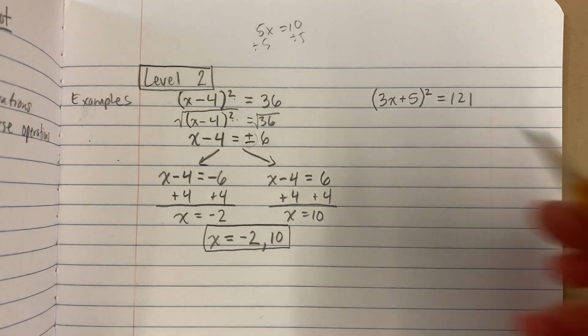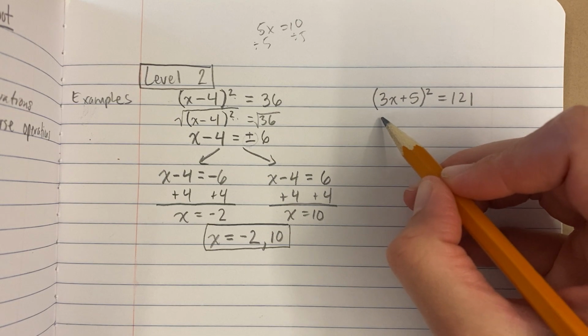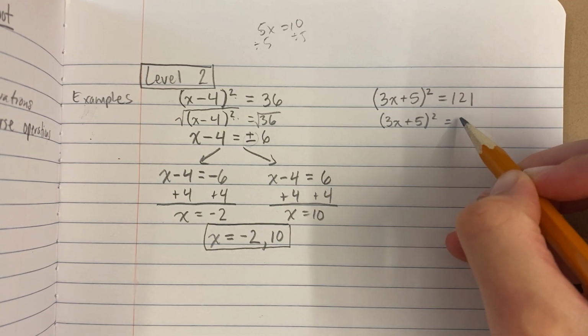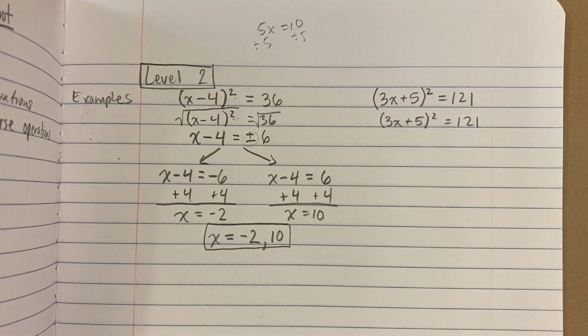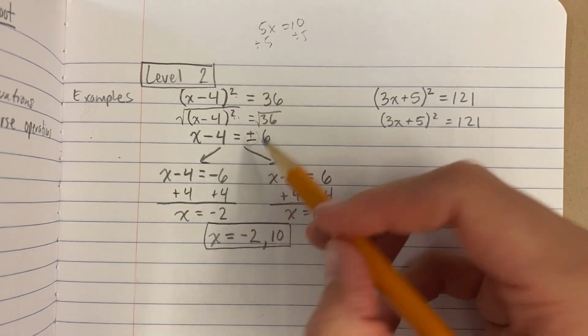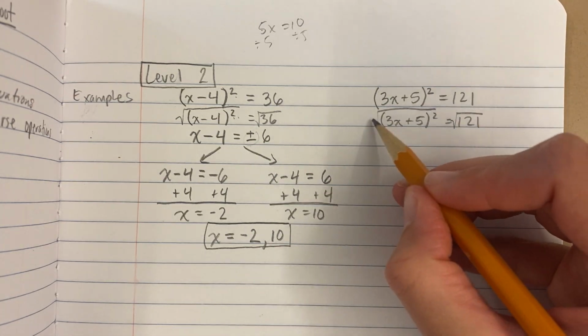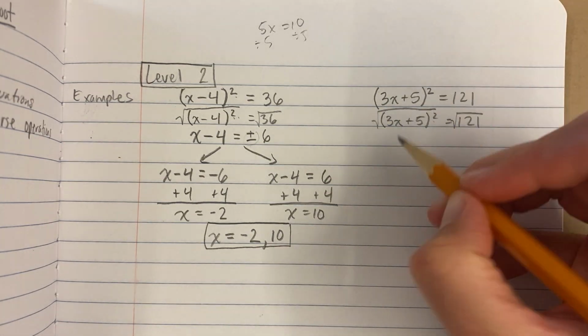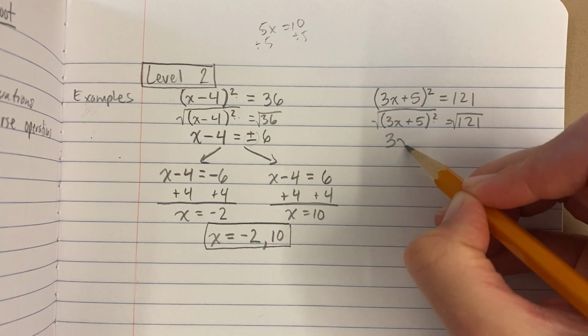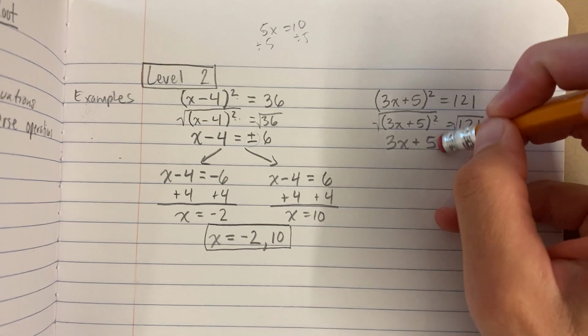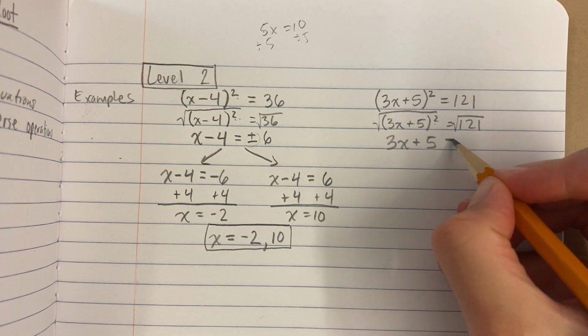Okay, what am I doing first? I notice that this is being squared, so I'm going to square root it. Again, just for the sake of the example, I'm recopying so you can see what's going on here. When you actually do the problem, you don't need to recopy it to square root it. You can just square root it. But I'm square rooting. Now, the square root and the squared, those undo each other. So those are gone. What's left is 3x plus 5. And the square root of 121 is plus or minus 11.